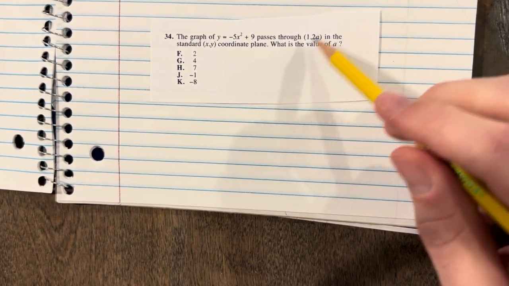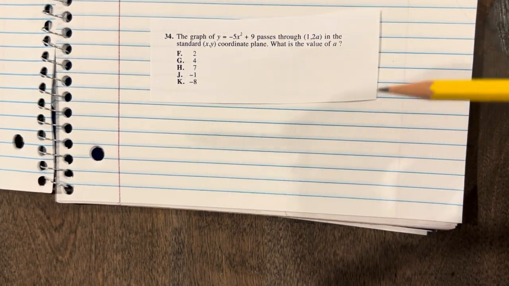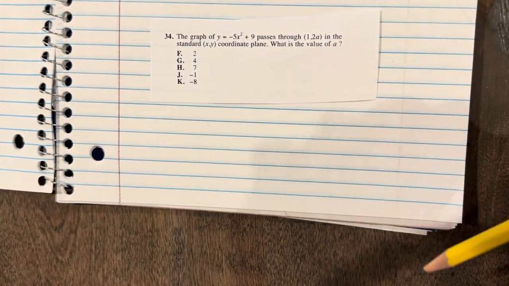So this a is what we're finding the value of. We're not finding the value of x for this particular problem. We're finding the value of a. So important to note that as well.